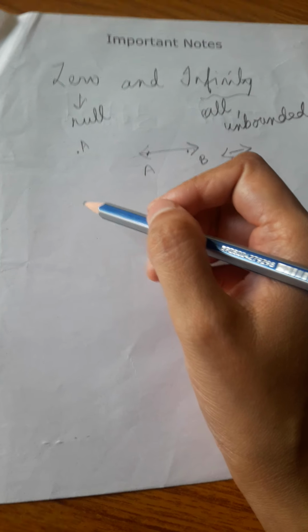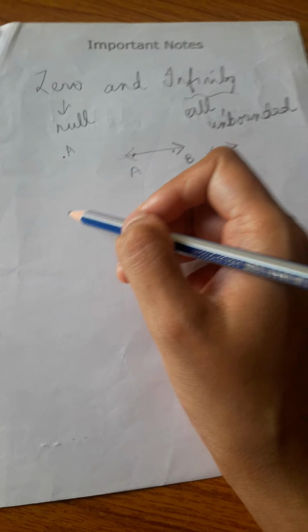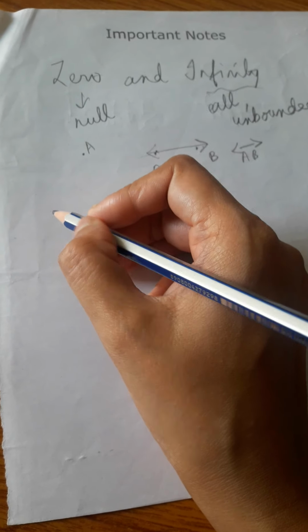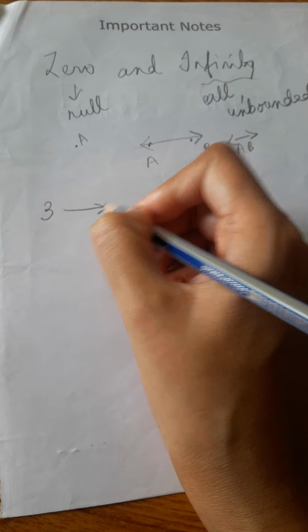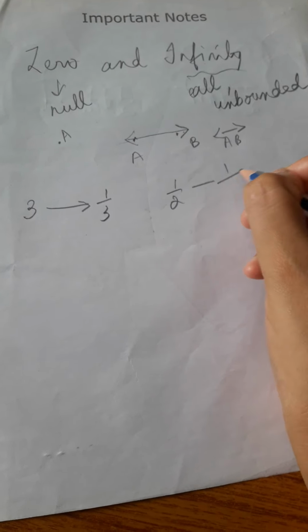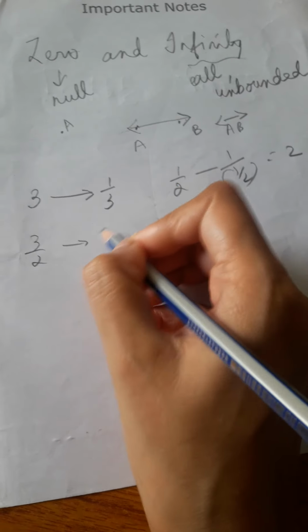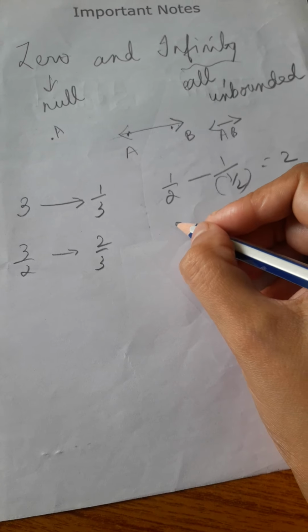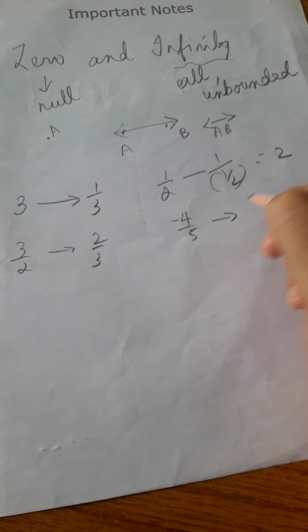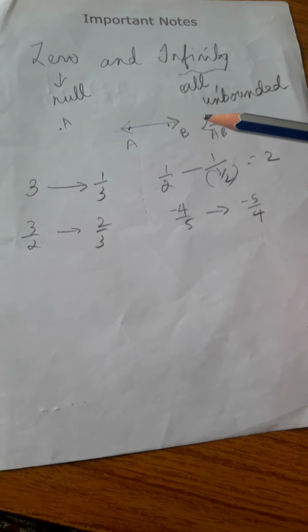Now, in the real number system, everything has a reciprocal except 0. What do I mean by reciprocal? Reciprocal of 3 is 1 by 3. Reciprocal of half is 1 by half, which is 2. Reciprocal of 3 by 2 is 2 by 3. Reciprocal of minus 4 by 5 is minus 5 by 4, and so on. Okay? That is what we mean by reciprocal.